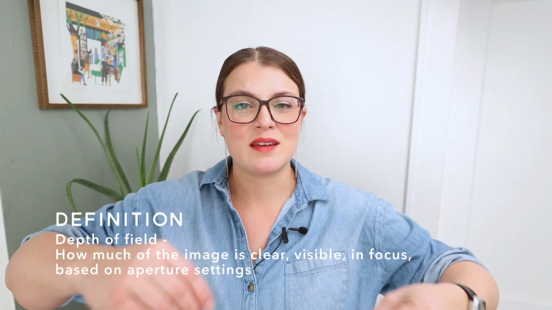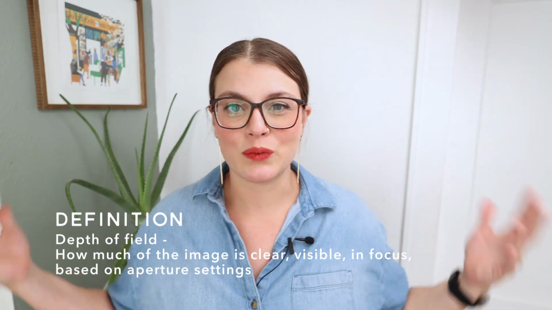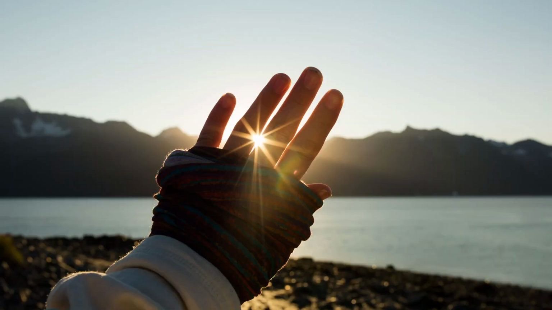You might also hear people referring to a shallow depth of field or a wide depth of field. Depth of field just means how much of the image you can see. So our eyeballs, when we look around a room, we have a very wide depth of field. We can see everything in our viewpoint. Things aren't normally blurry. Unless you put something really close to your face like this, then your hand is in focus and everything else behind it is out of focus and blurry. So that would be a very shallow depth of field. But for the most part, a wide depth of field means you can see everything really well.